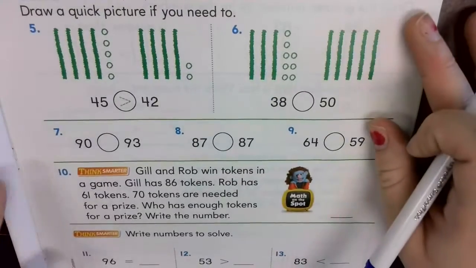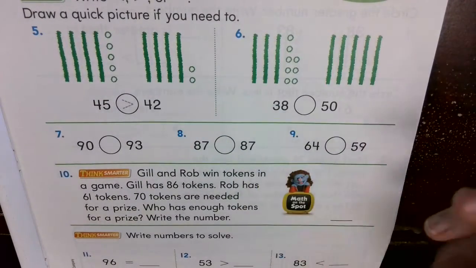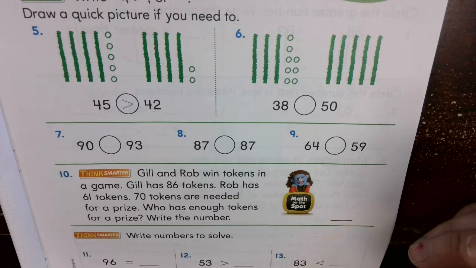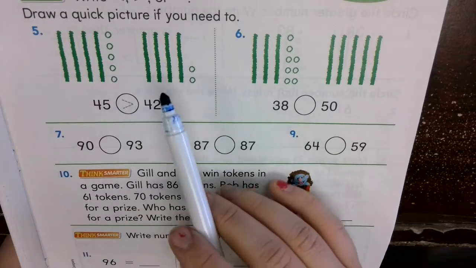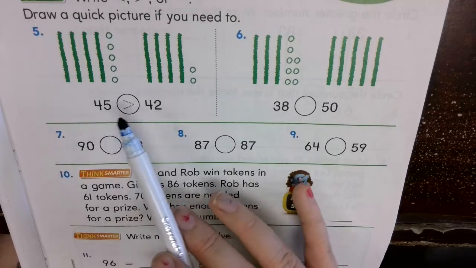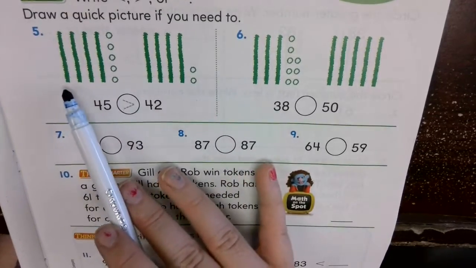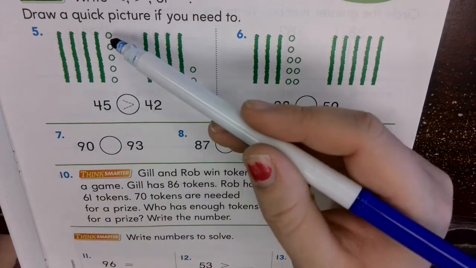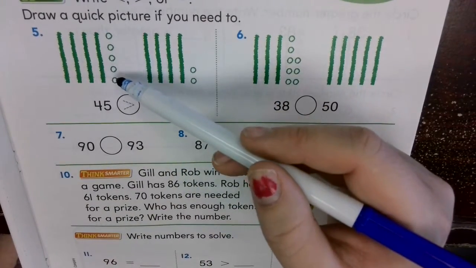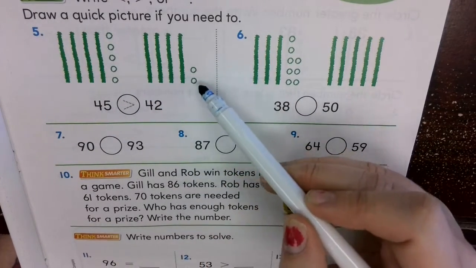All right, so moving on to this page. So all we're doing for number 5 and 6 is drawing a greater than symbol, a less than symbol, or an equal to symbol. So number 5 is done for us as an example. So we have 45 and 42. And there's also the picture already drawn for us. So we have 10, 20, 30, 40, 41, 42, 43, 44, 45. And 42, we have 10, 20, 30, 40, 41, 42.